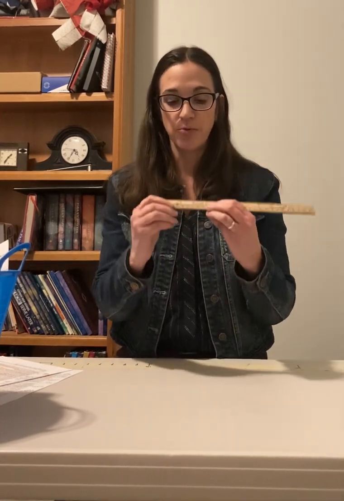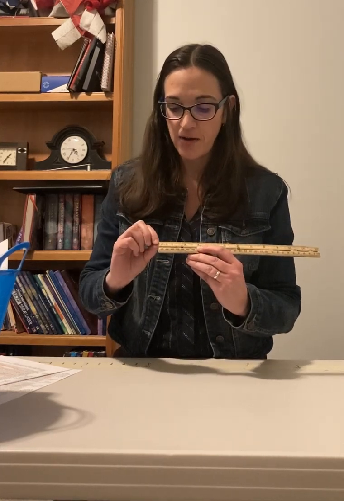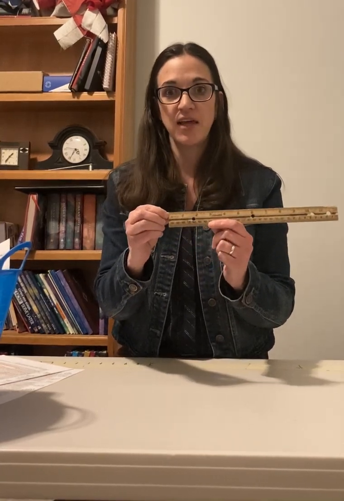Okay. So now when we measure something, we are going to use the bottom line. So let's start with inches. So put up your inches side. Good. So when you see the 1 down here at the very bottom, there's a little line. That's going to be like where 0 would be.